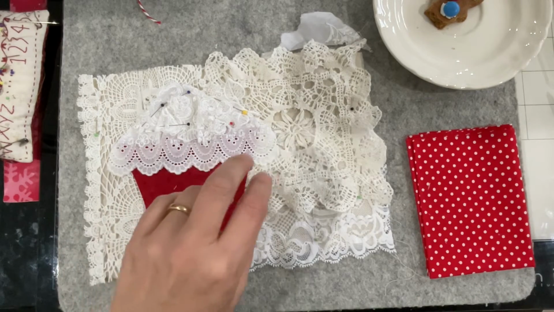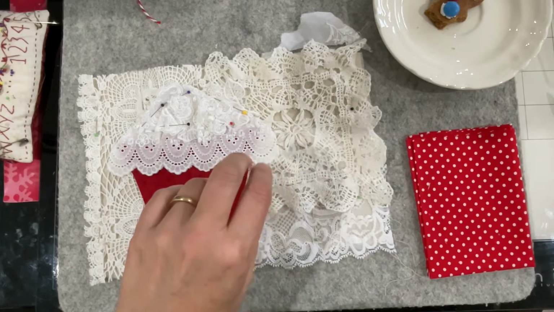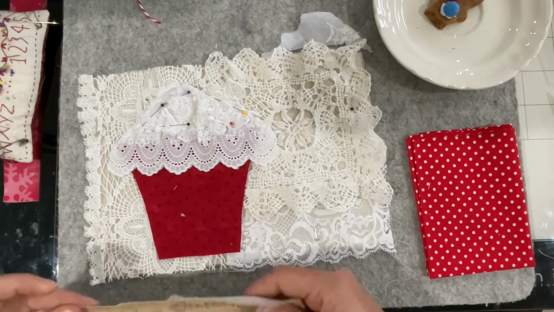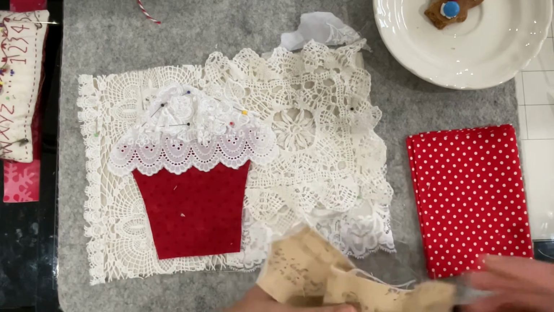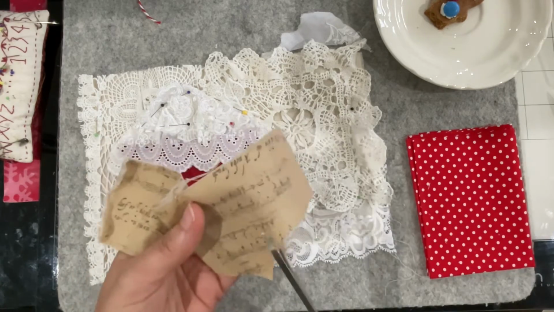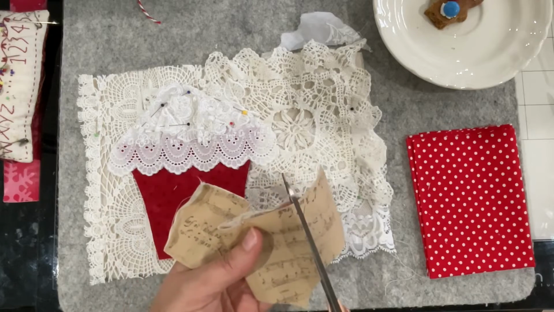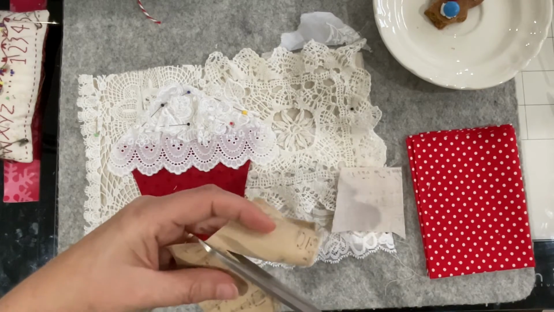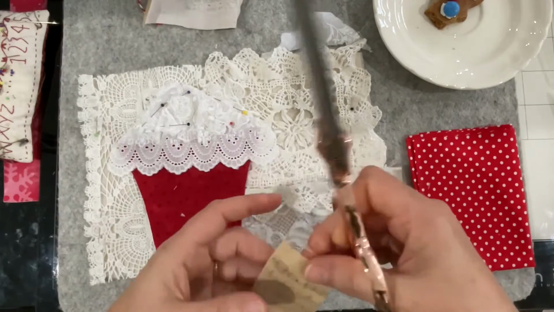Where's that music scrap? Maybe we can do a little music door. Little piece of gingerbread on the front to make the door.